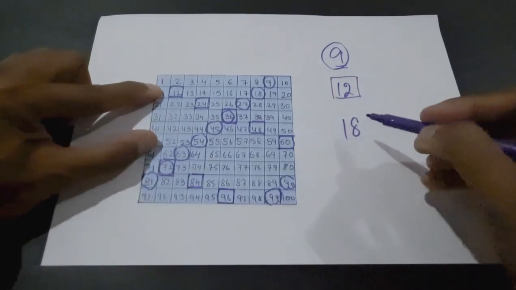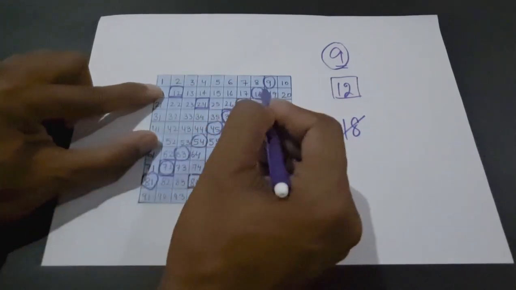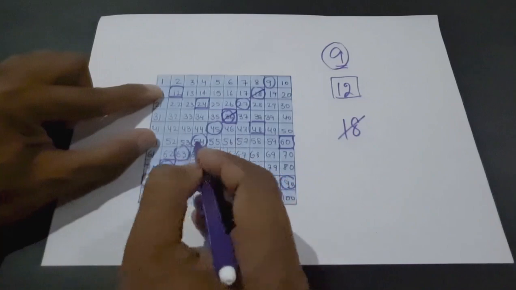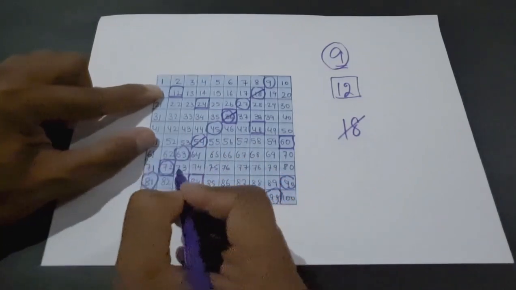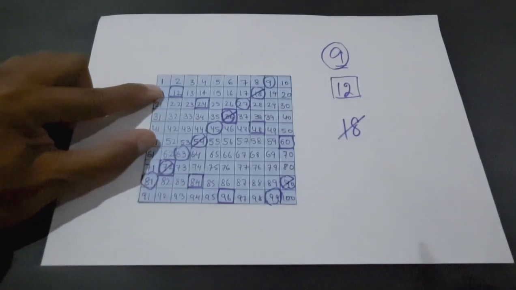And then we will be crossing out the multiples of 18. So 18, then we have 36, and then we have 54, and then we have 72, and then we have 90. So all these multiples of 18 are crossed out.